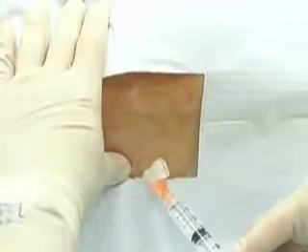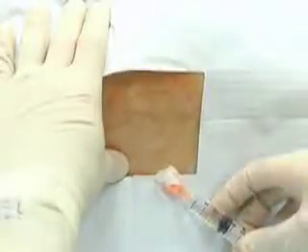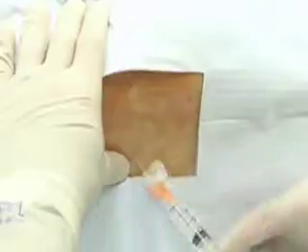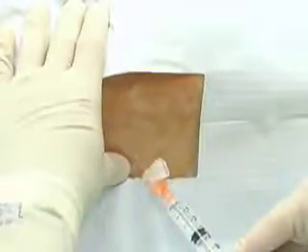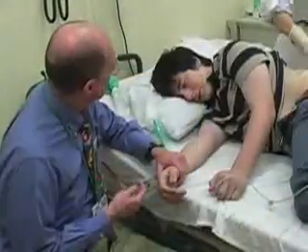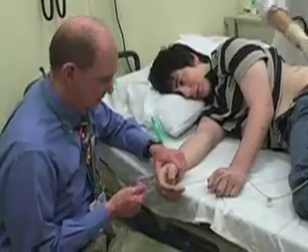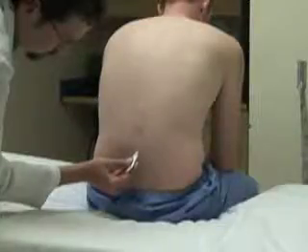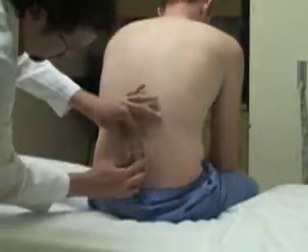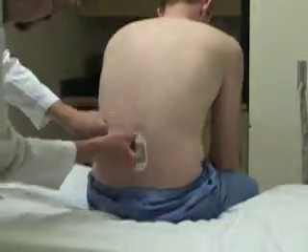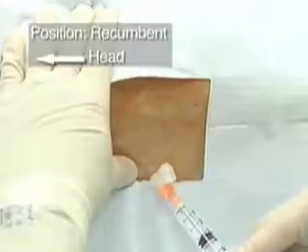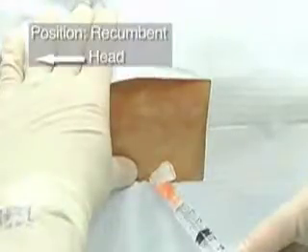Lumbar puncture is a painful and potentially anxiety-provoking procedure. At a minimum, the use of a local anesthetic is appropriate. Sedation or systemic anesthesia may be required under some circumstances. You can apply anesthetic cream topically before preparing the skin. After preparing the skin, you can inject local anesthetics subcutaneously.